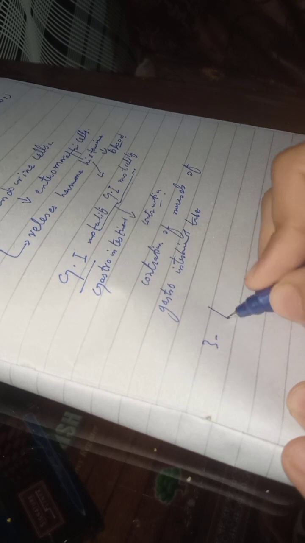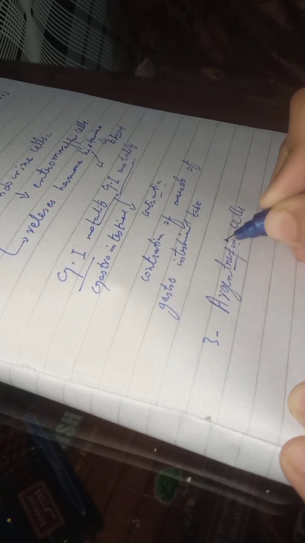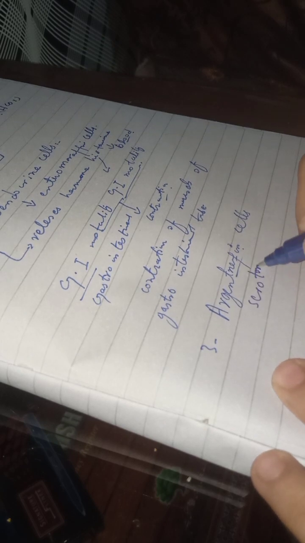After that, the third cells we have are the argentaffin cells. These argentaffin cells and goblet cells we have also discussed in the stomach before. As we all know, argentaffin cells will secrete serotonin, which is a neurotransmitter.